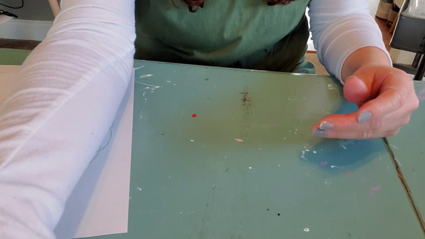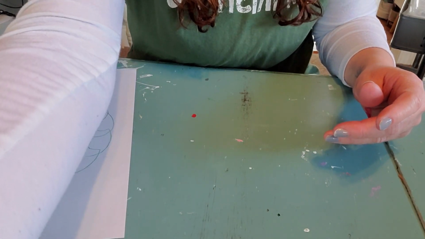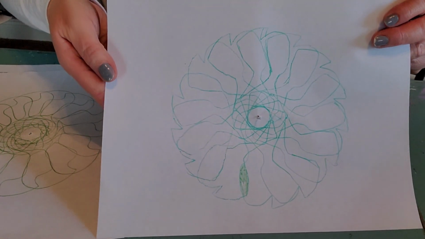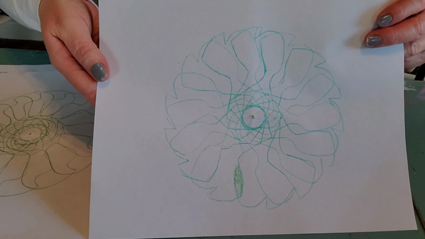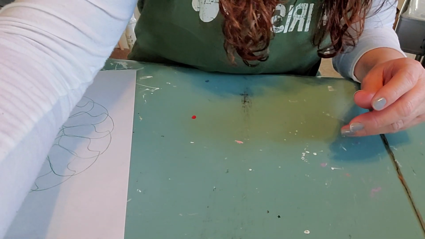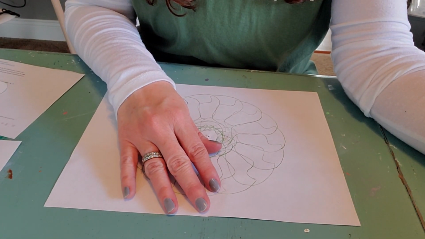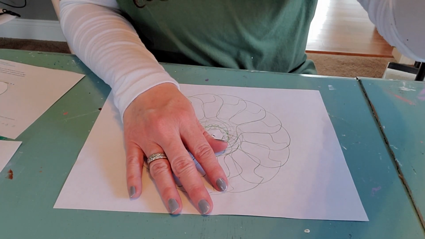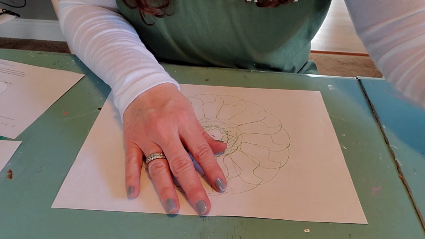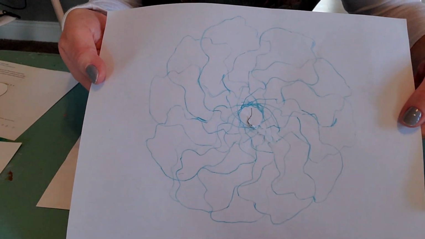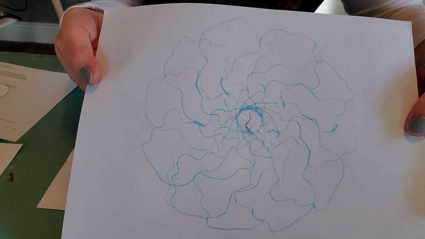Mary, can I show yours? Before you start coloring in too much, I wanted them just to see the outline. So here's Mary's outline. Really, really pretty. And Jonah, is yours ready yet? Okay, so let's show Jonah's. I'm trying to get this out. Oh, there it goes. Cool. And then here's Jonah's. You can see they're all just a little different.